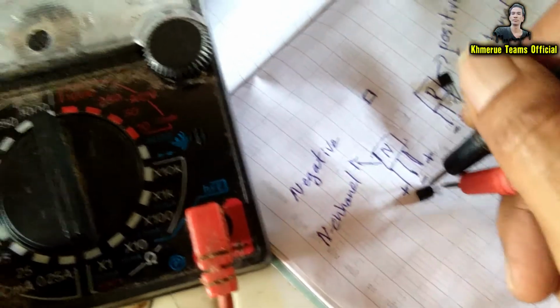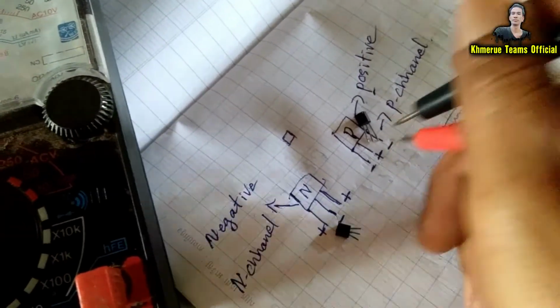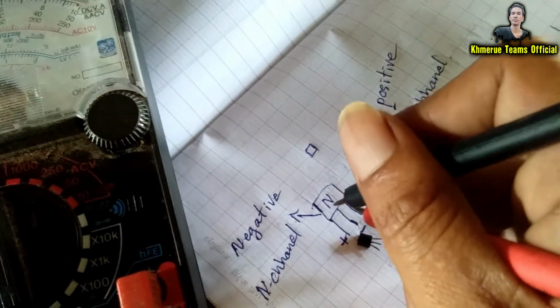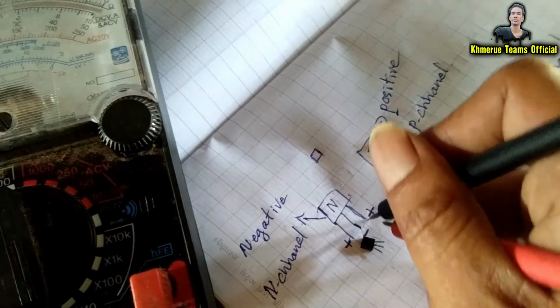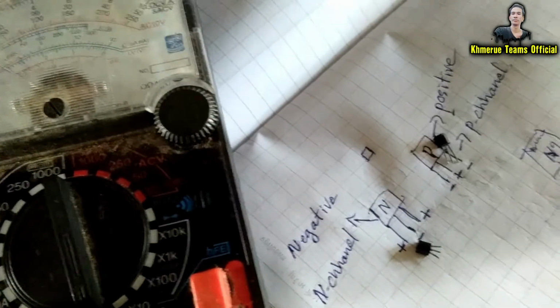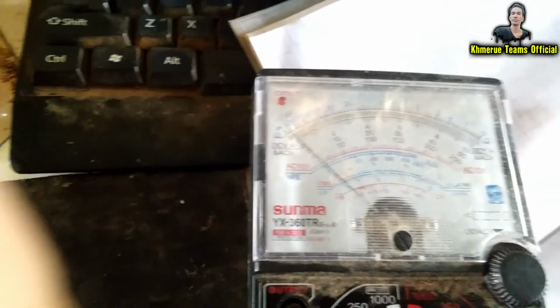Okay, it's not working here. If you see the middle is not working, it means you need to try this one, by moving your legs to the inside and the red pin is outside.